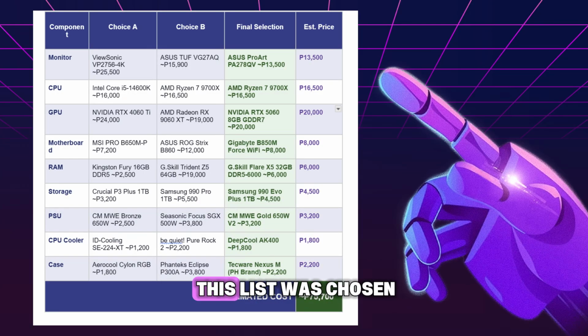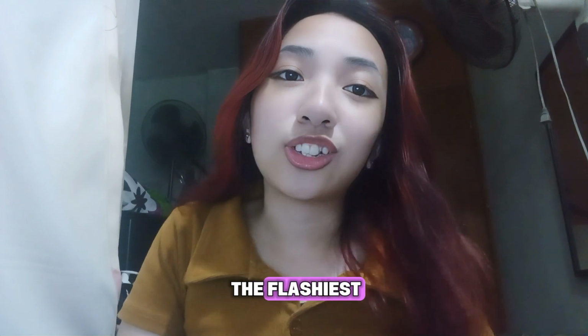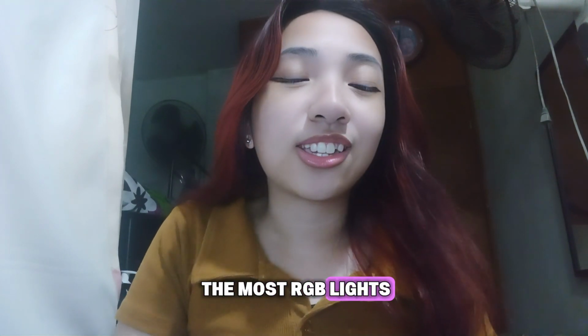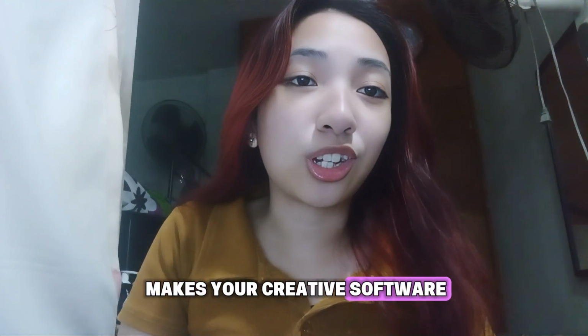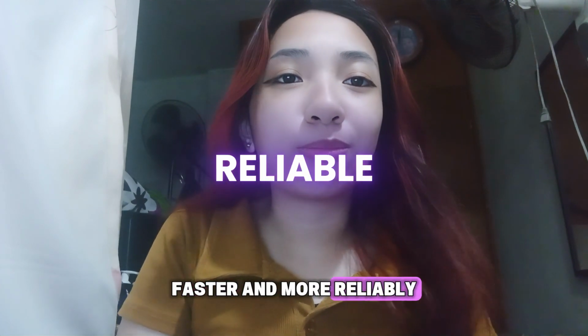Every single component on this list was chosen because it's the best fit for a digital artist's workflow at this budget. Not the flashiest, not the one with the most RGB lights, the one that actually makes your creative software run better, faster, and more reliably over time.